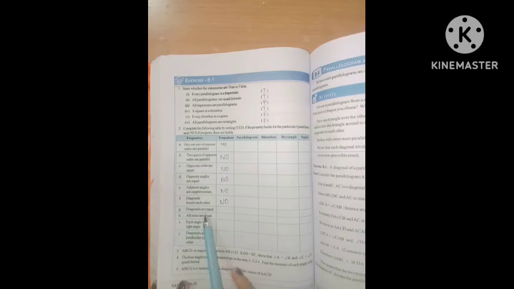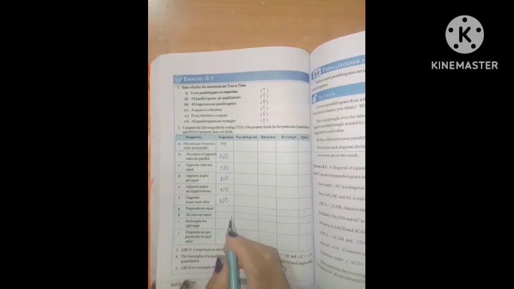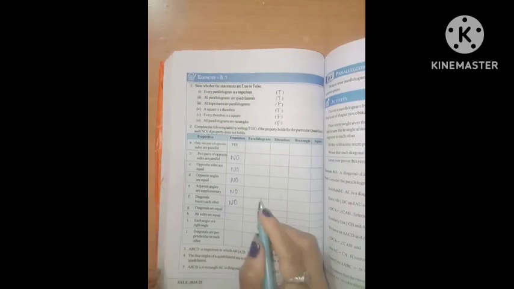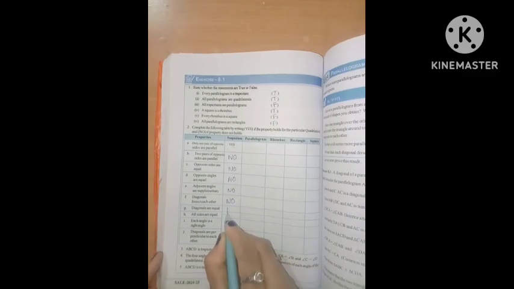G property. Diagonals are equal? No. Are the diagonals equal? No, the diagonals are not equal. So this is also not satisfied. So it is no.